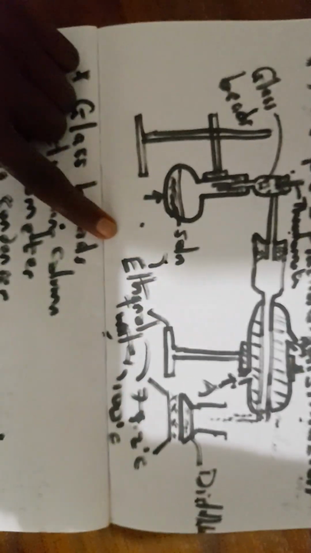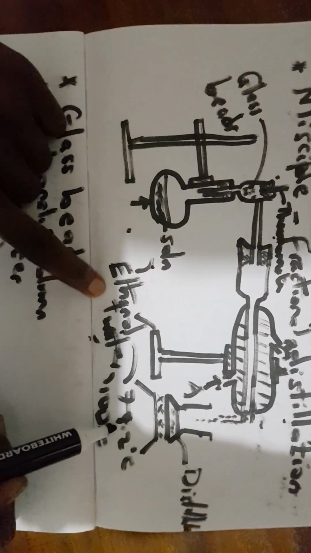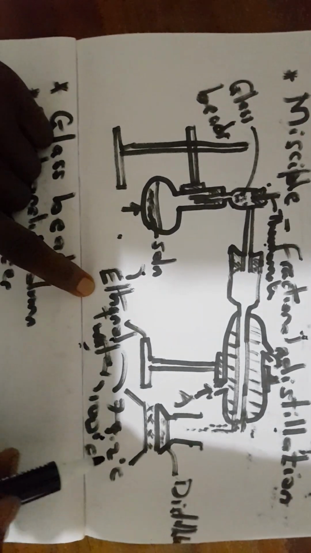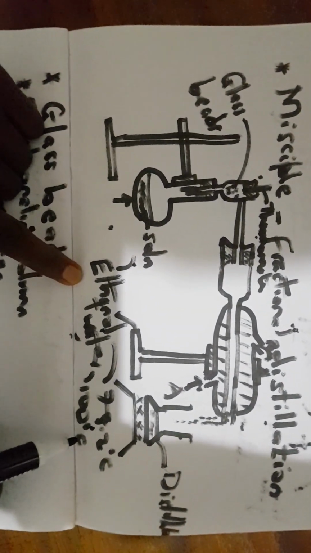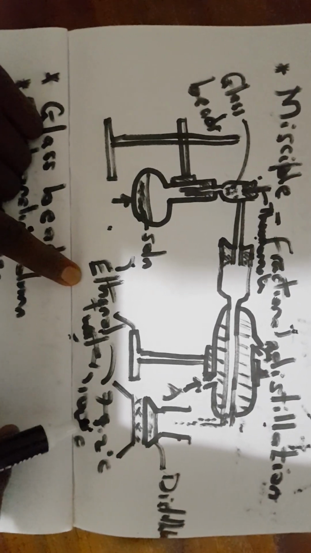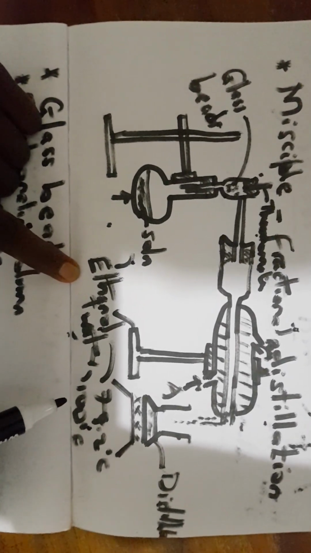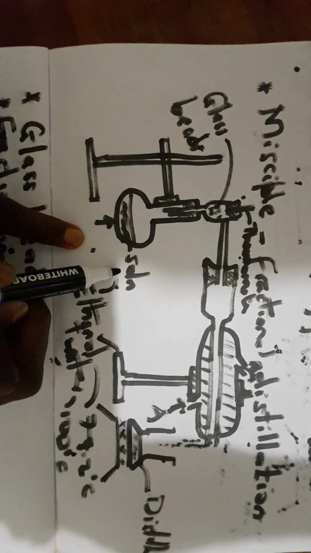Now, look at this. Ethanol here has a boiling point of 78. Sorry, 78.2 degrees, and water is 100 degrees Celsius. If these two were mixed together, how are you able to separate the two? Now, here is that solution containing the two.